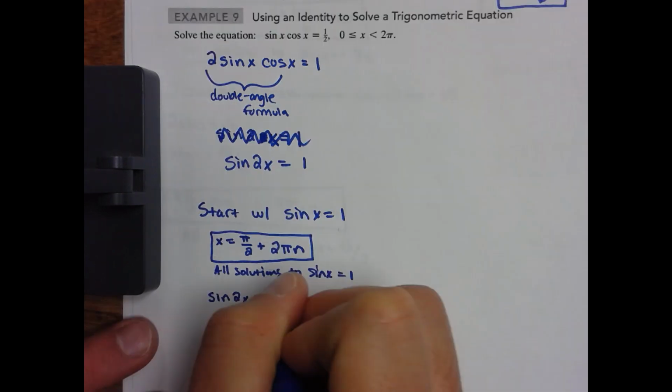But we want to find where sine of 2x is equal to 1. So we're going to let this 2x replace that x in that equation.